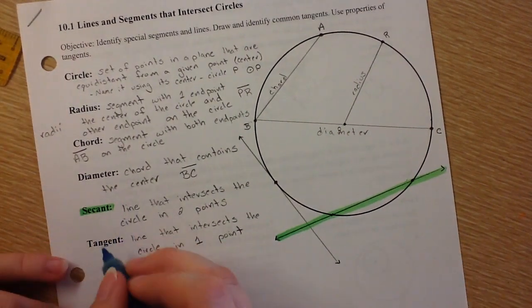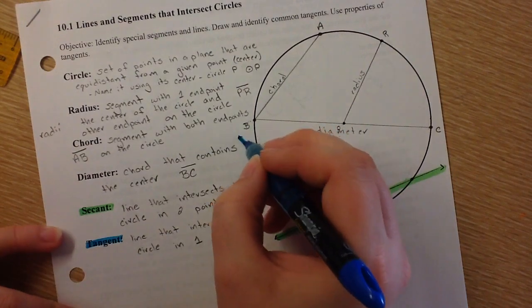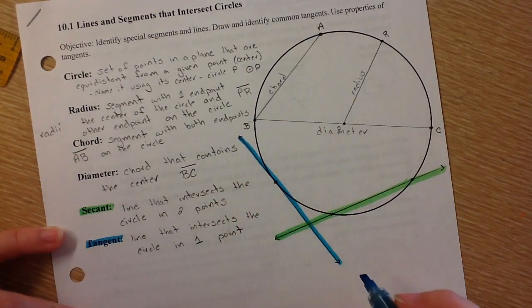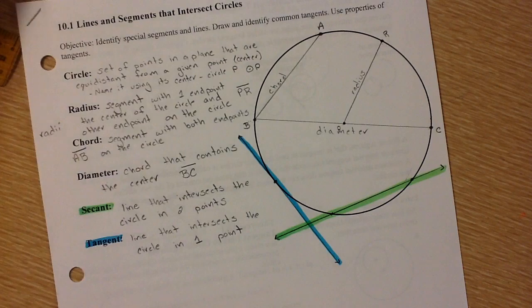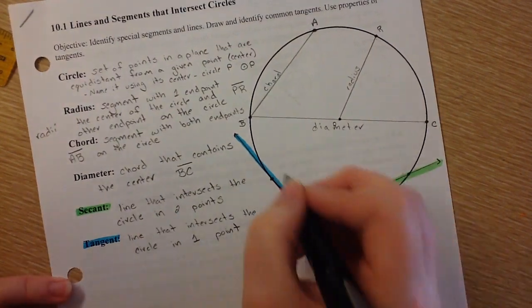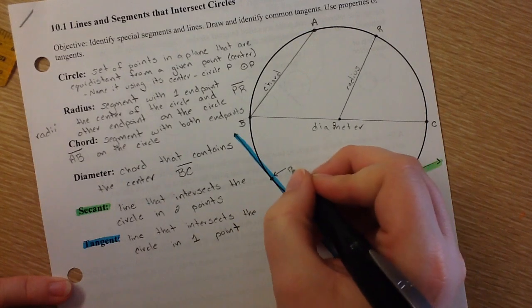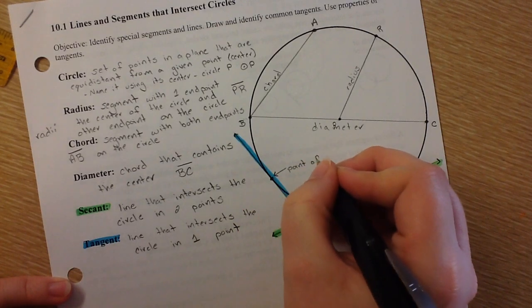So again, I'm going to label this guy too. So that's a tangent. It comes up, barely touches that circle. Okay, we call this point right here the point of tangency.